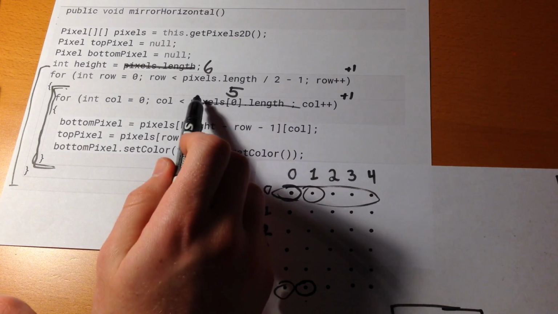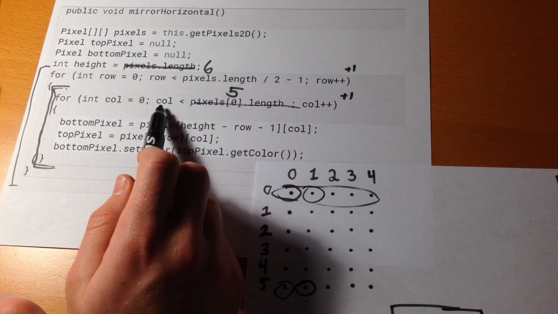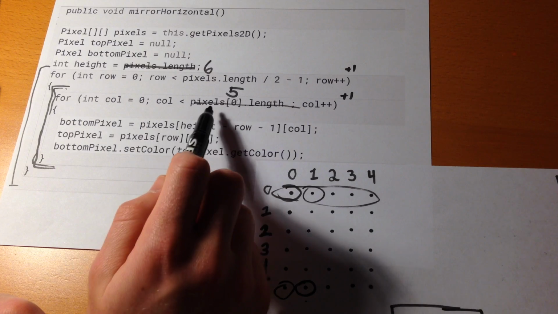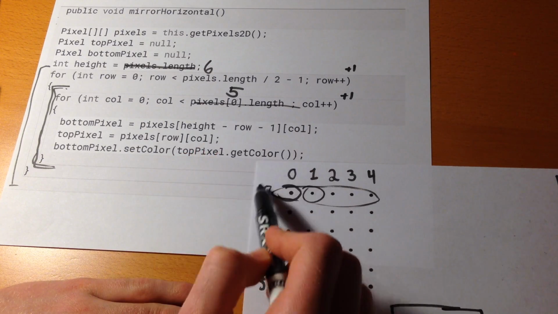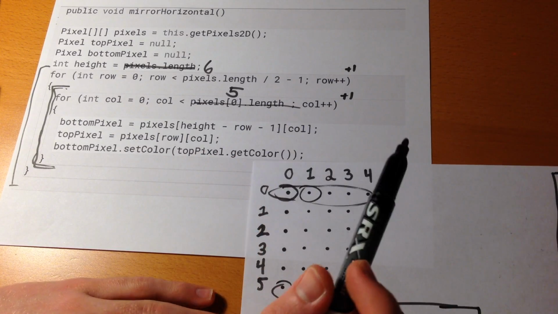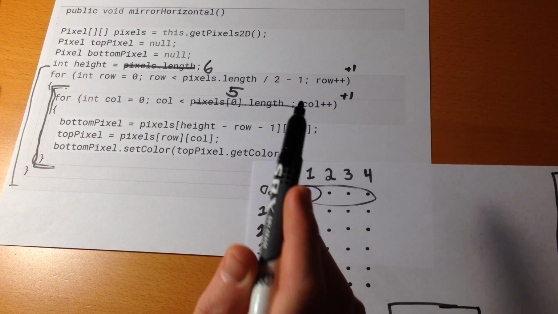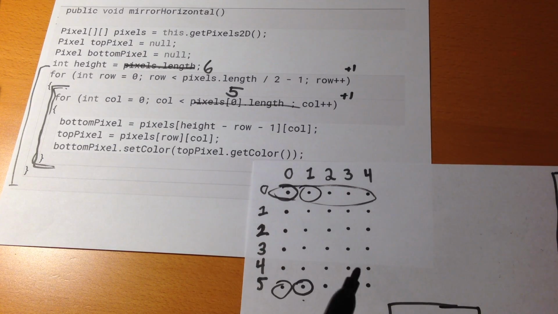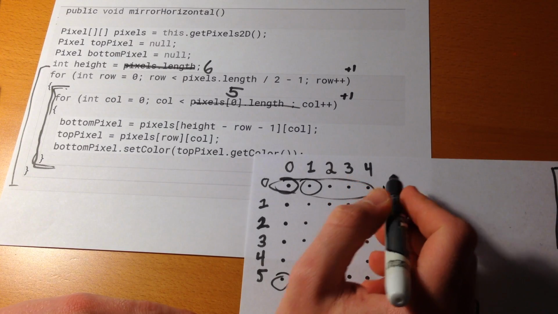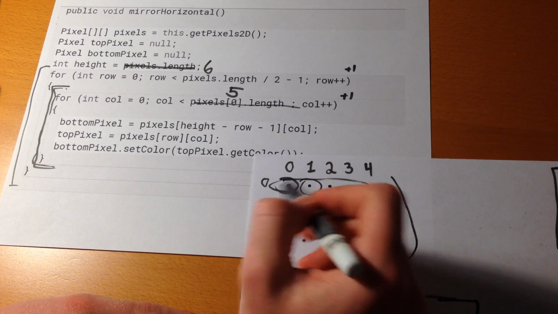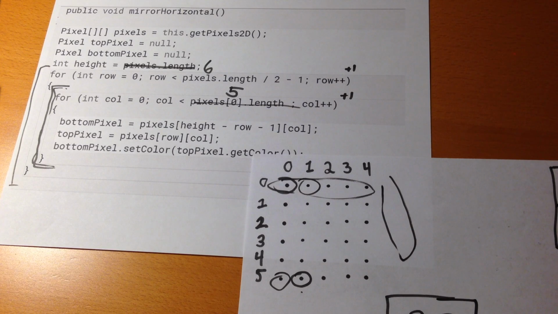This part is really important because we say column is less than 5, right? Because pixels 0 dot length, which means row 0 dot length, which is 5, right? We say column is less than 5. The reason we do that is because we do not want to go into a column that does not exist, right? We don't want to go past the length of this row. If we were to do that, we'd be trying to set colors of columns that don't exist. We're going to get multiple errors on that. That's just sad coding, right?